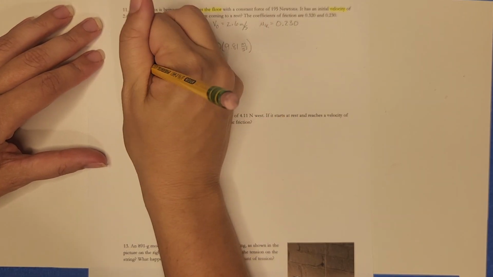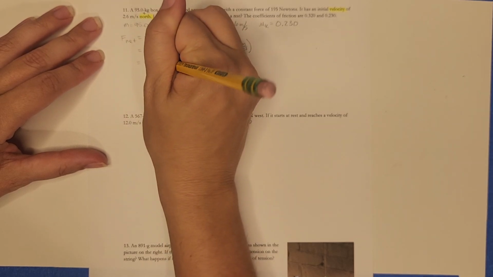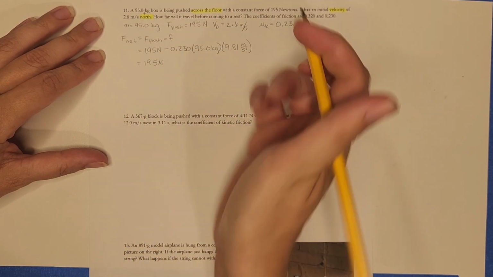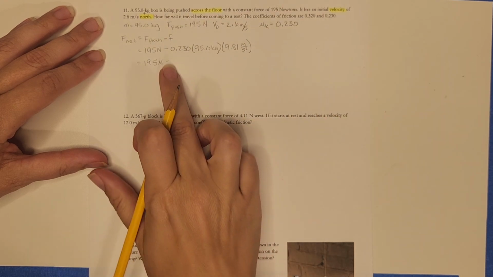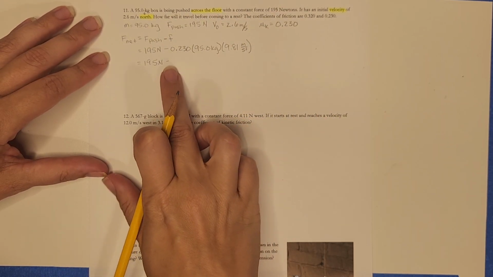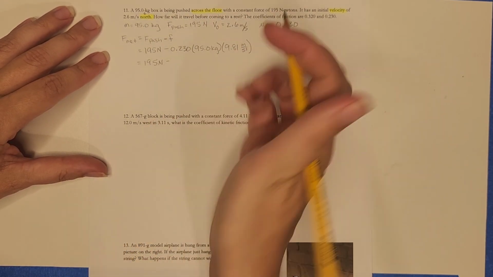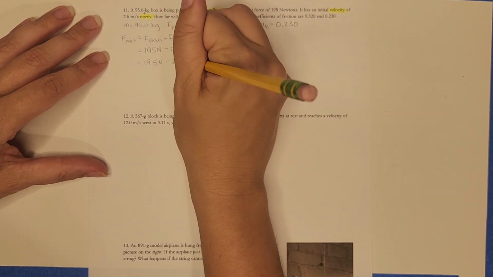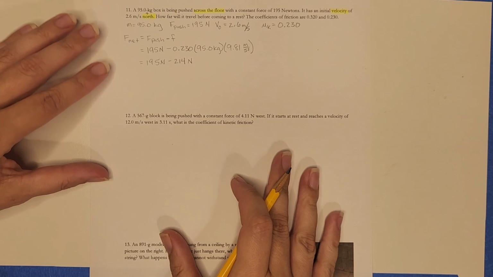Okay, and so when I calculate all that out, I have 3 significant figures in all 3 of these values. So whatever I get here, I will round to 3 significant figures. And this is going to be 214 newtons.